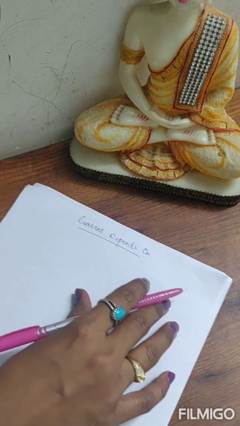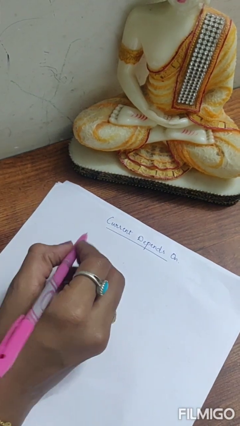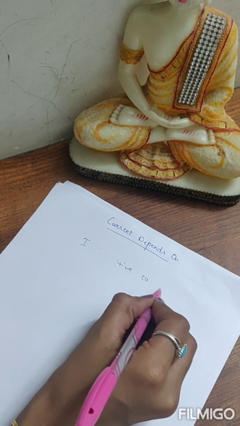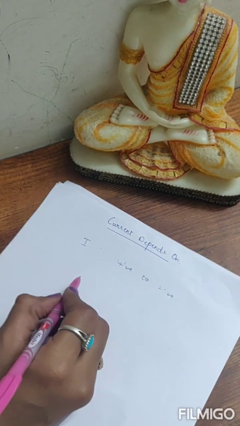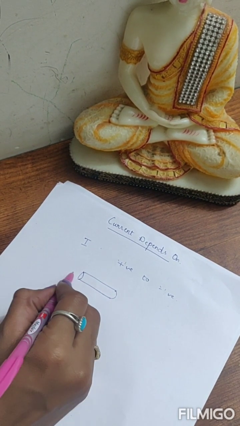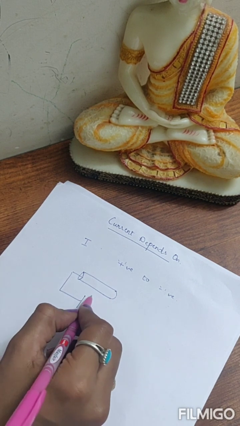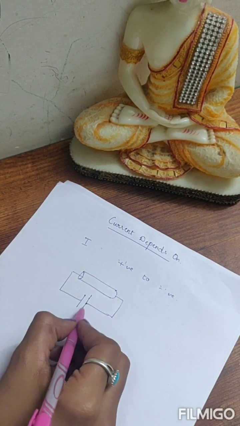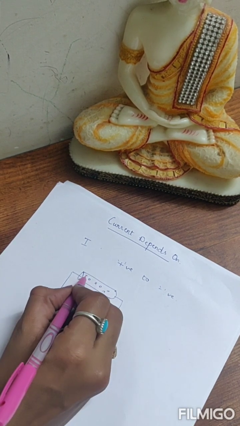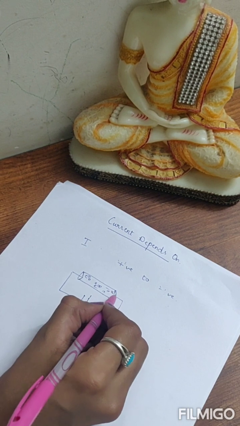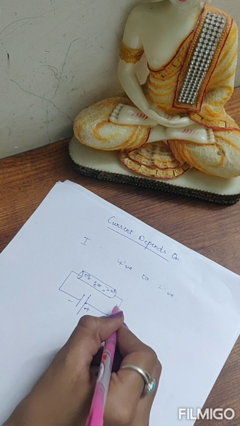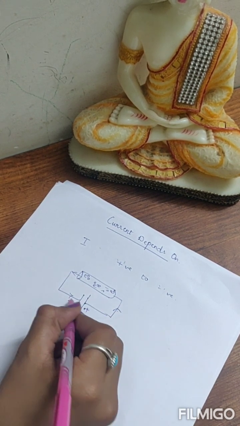First, let's see what the current depends on. We know that current flows from positive to negative, correct? So let us consider an example. Let it be positive, negative. We have atoms present here, and a flow of electrons. I told you that the current flows from positive to negative.